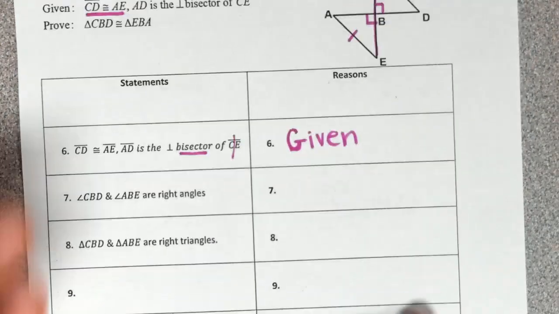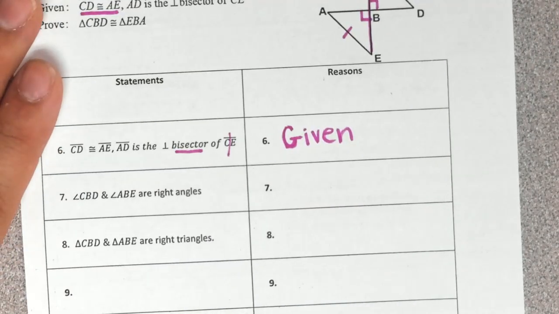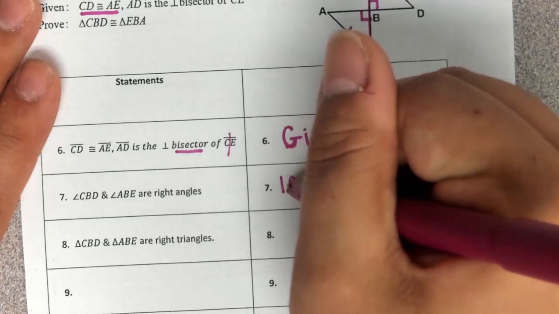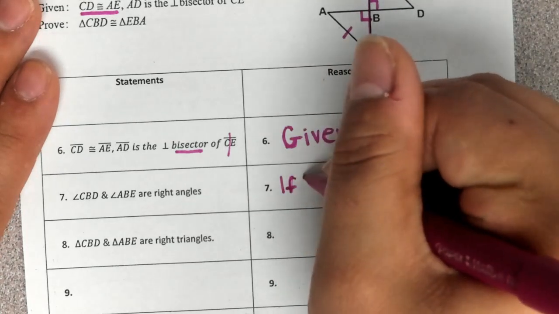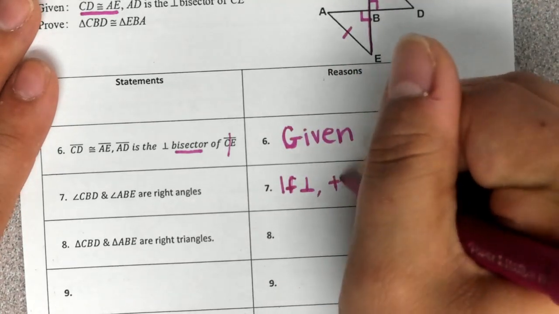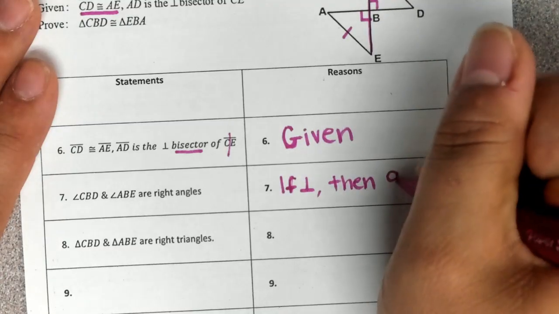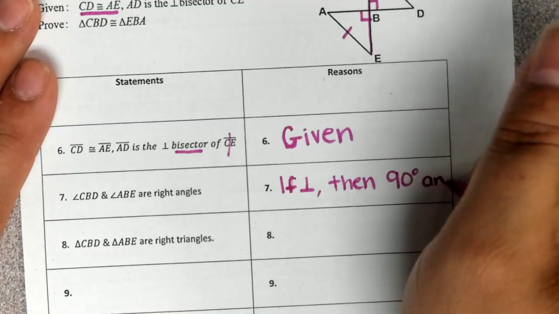Why? If perpendicular, then 90 degree angles.